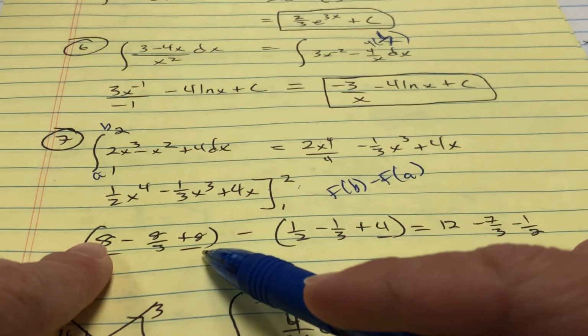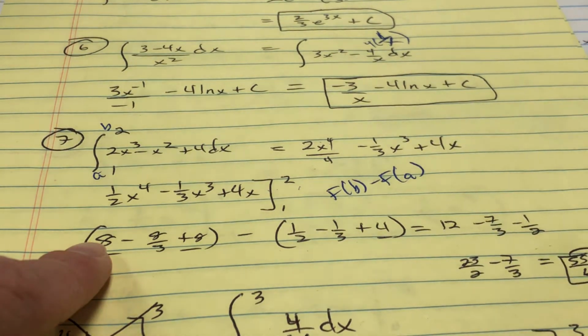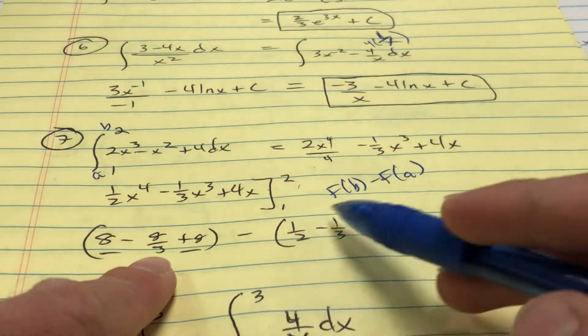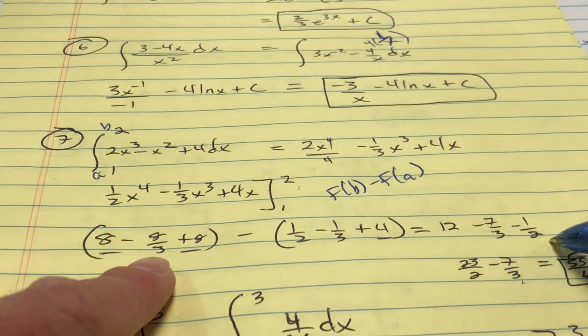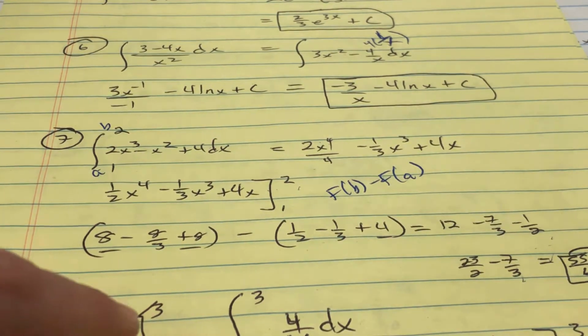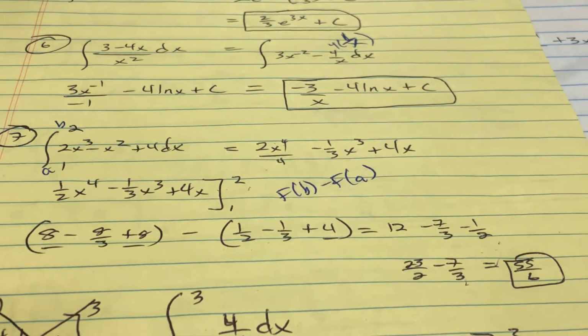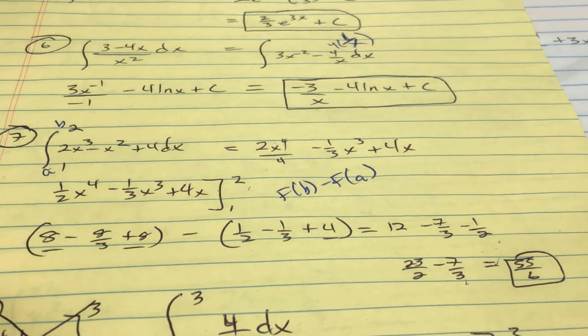That is 16 minus 4 is 12. Then I have 8/3 minus a negative 1/3. That's a negative 7/3. Then I'm subtracting a half. Well, that gets me 55 over 6.